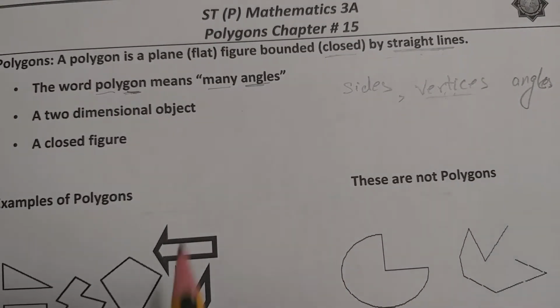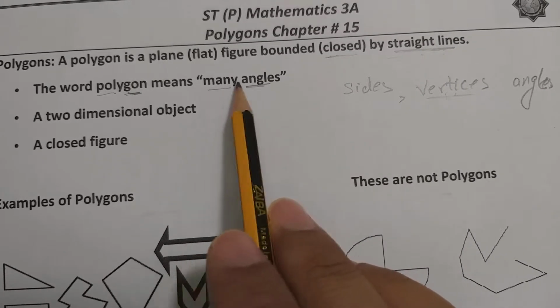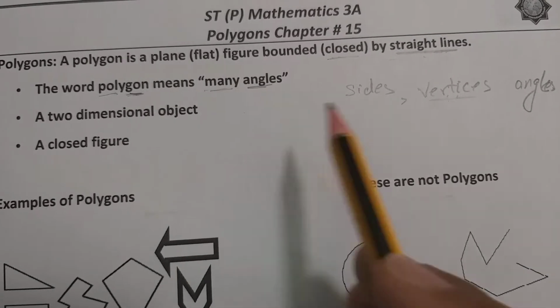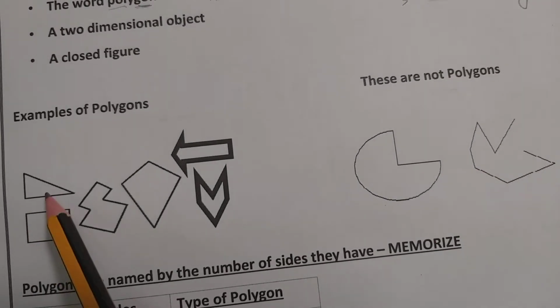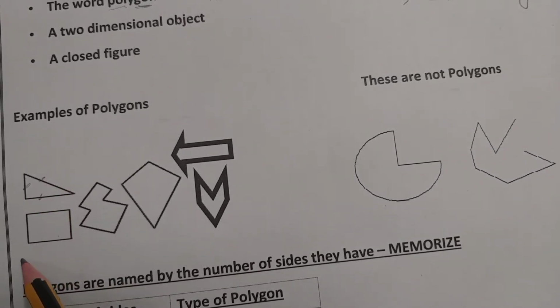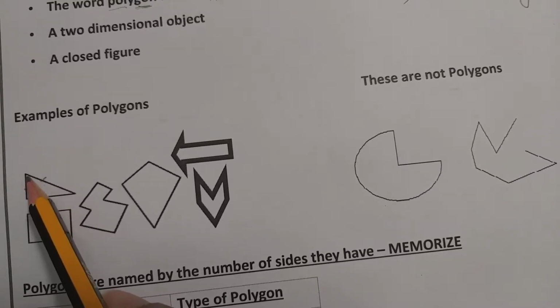So a polygon makes a lot of angles. That's why its name is polygon, meaning many angles. If you observe in this example, these are the sides, and where these lines join, it becomes the angle here.